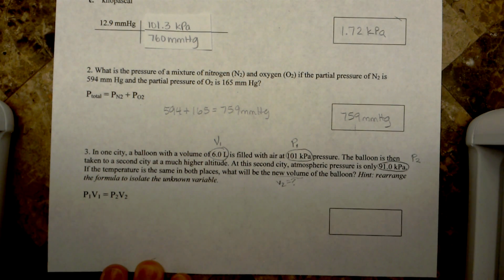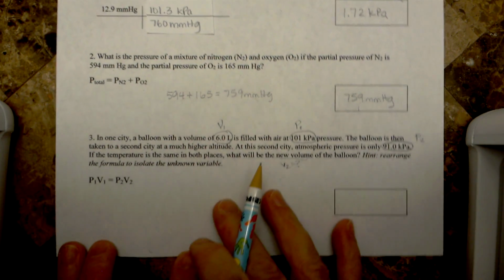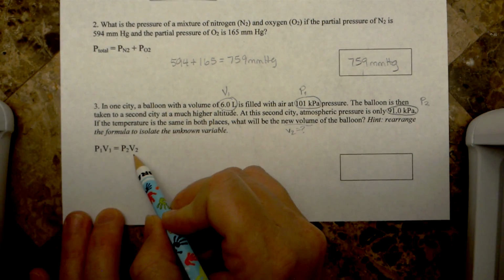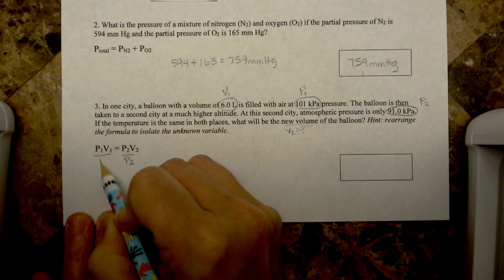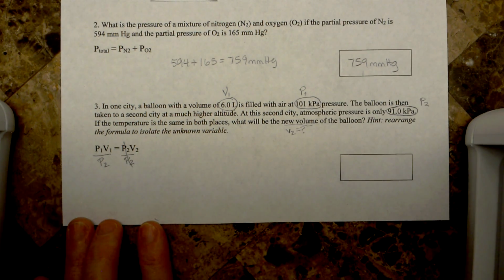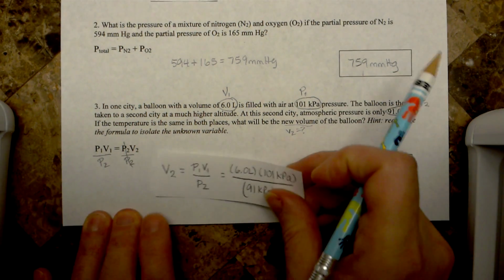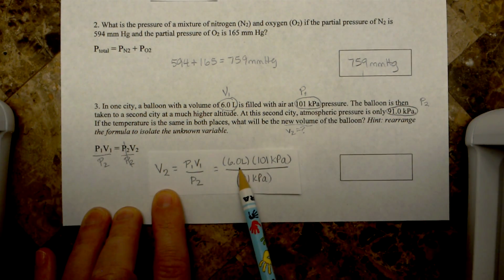So what we need to do here is determine, okay, P1, V1, P2, V2. We need to solve for V2. So we need to determine how to get V2 by itself. Well, since it's being multiplied by P2, we can divide by P2. And so now we've solved for V2. We simply plug in the correct information for each of the other variables. P1 is 6 liters.